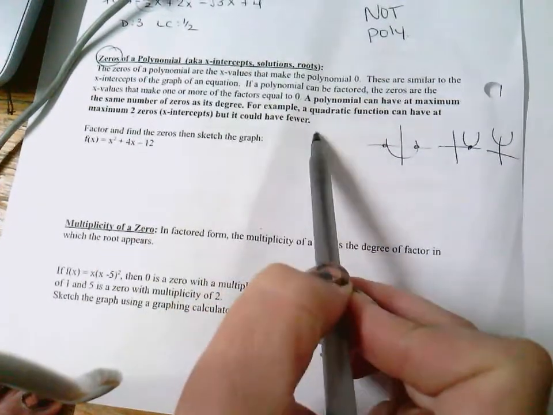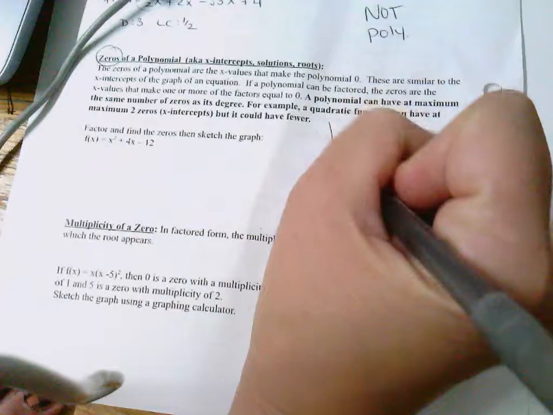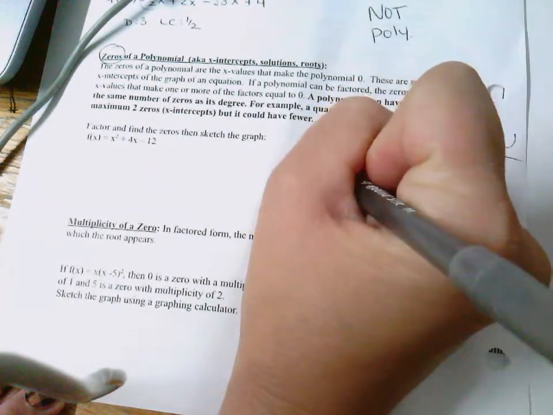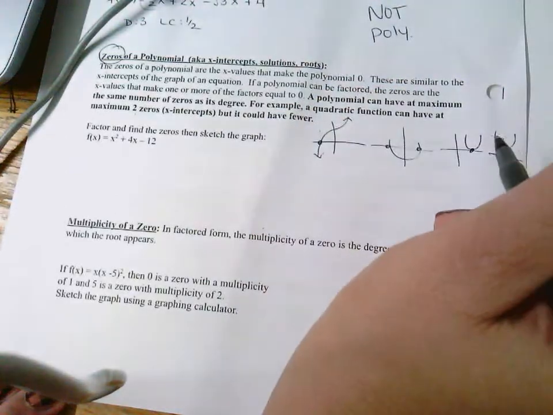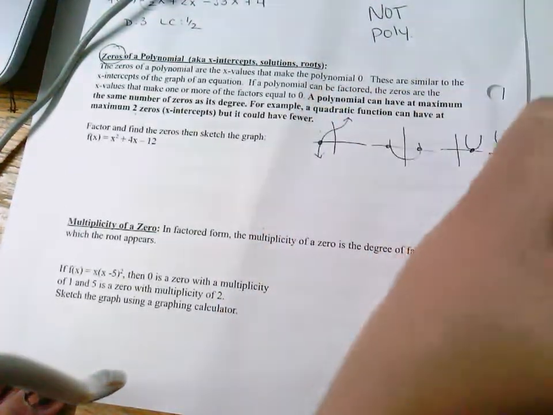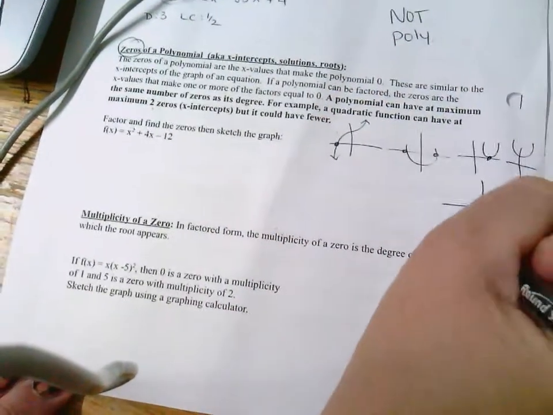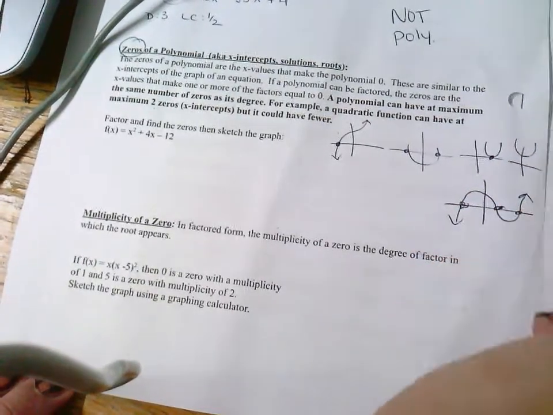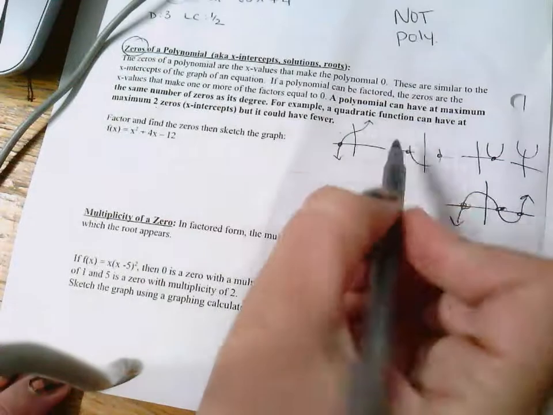If you have a cubic function, it might have only one x-intercept, but I'm running out of room. It could also have three x-intercepts. Three is the maximum, but it might only have one.